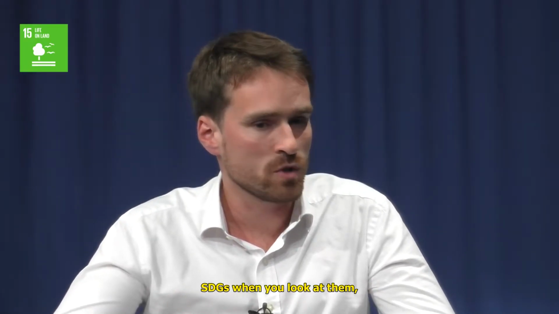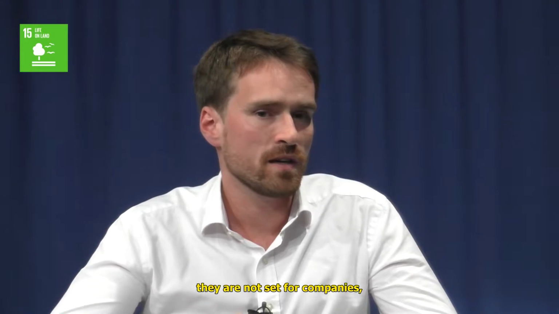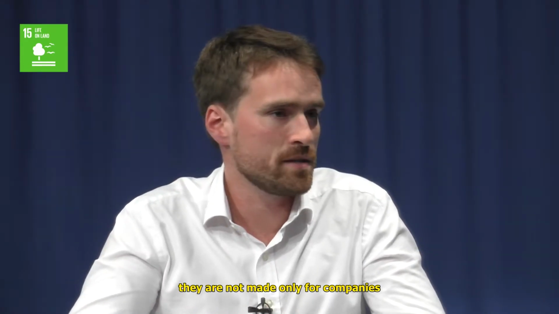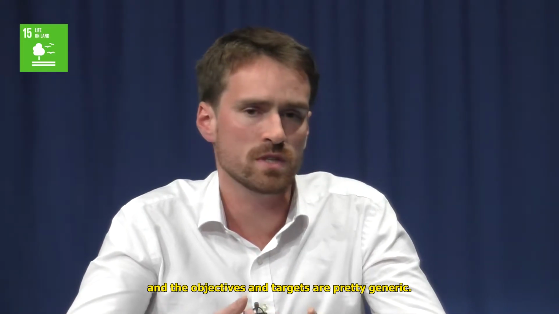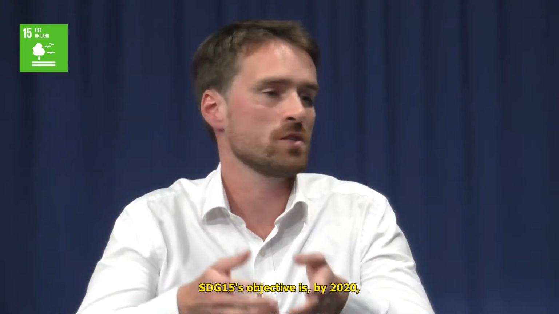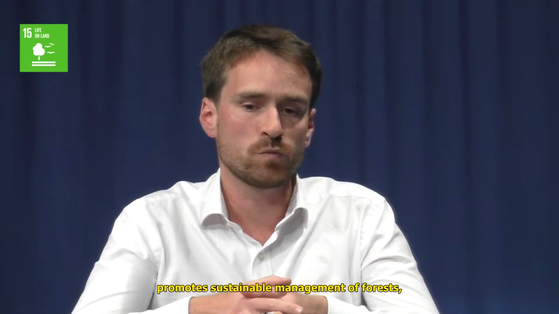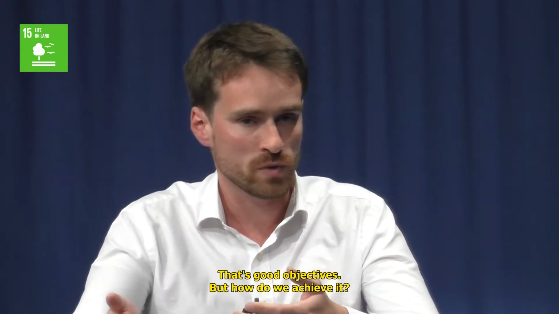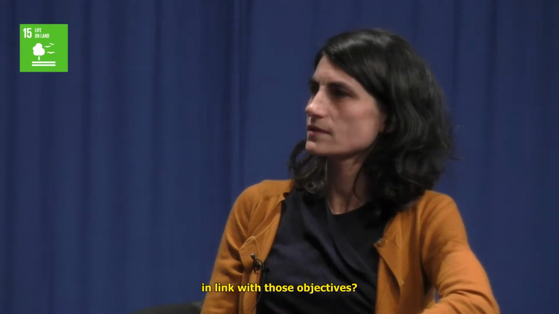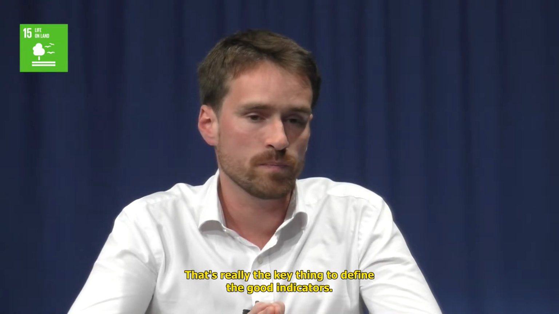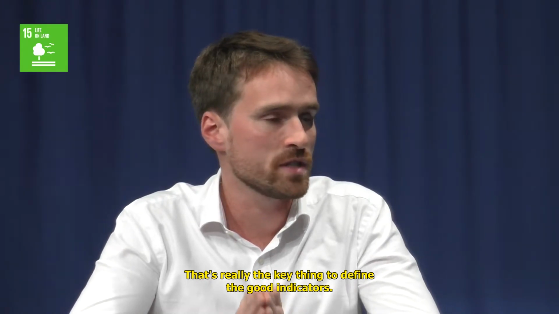SDGs, when you look at them, when you read the targets, they are not set for companies. They are not made only for companies, and the objectives and targets are pretty generic. They say SDG 15 by 2020, promote sustainable management of forest. By 2020, halt deforestation. Okay, that's a good objective, but how do we achieve it, and how do we assess the impact of our activity on this objective? That's really the key thing, is to define the good indicators.